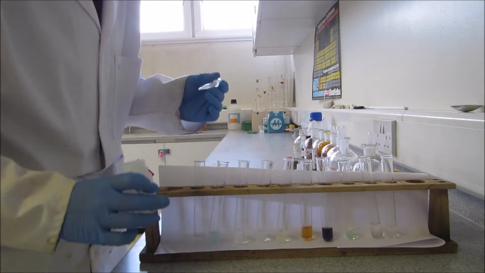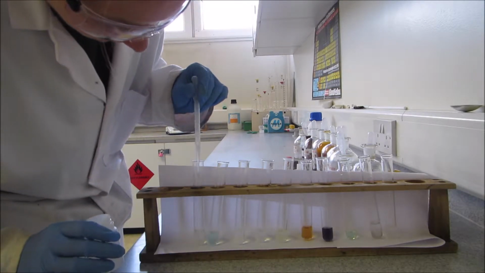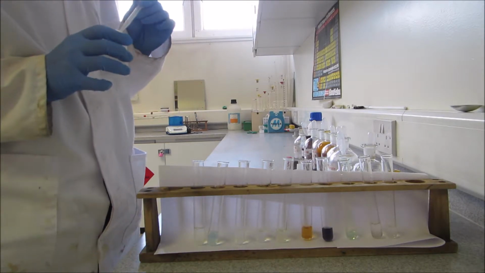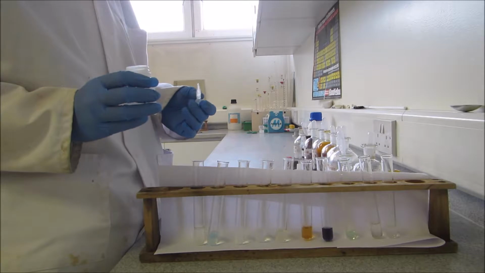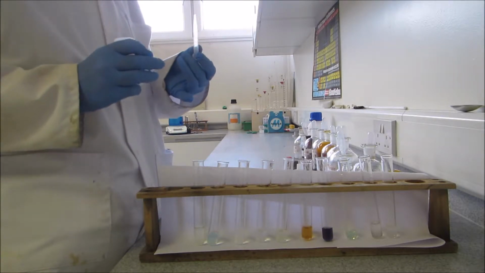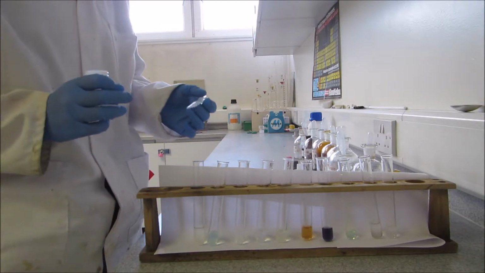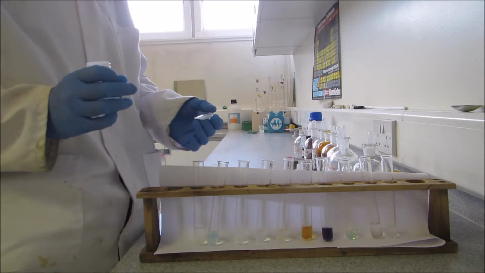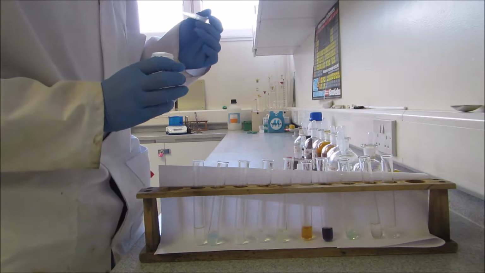So the first one is sodium chloride, and when I add sodium hydroxide, essentially there's no reaction. So anything that doesn't form any precipitate with sodium hydroxide can either be lithium, sodium, or potassium. To actually identify between the three and to work out it's sodium, I'd have to do a flame test, and the flame color would be yellow for sodium.